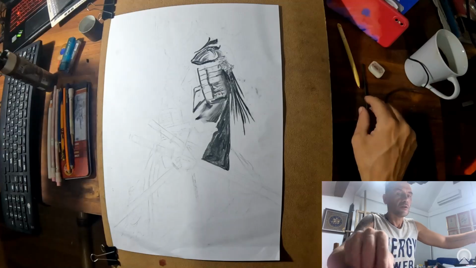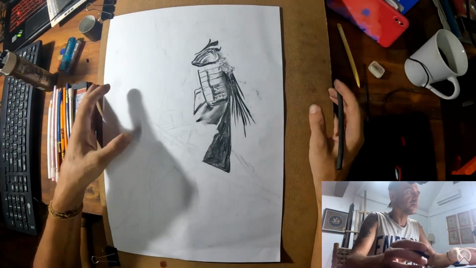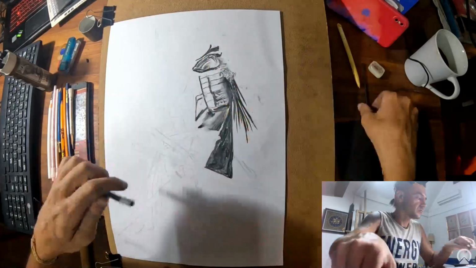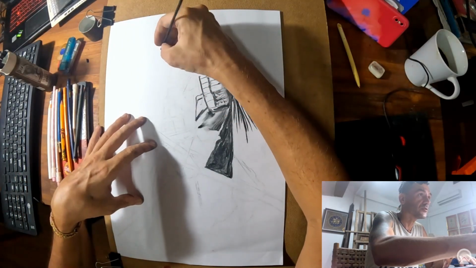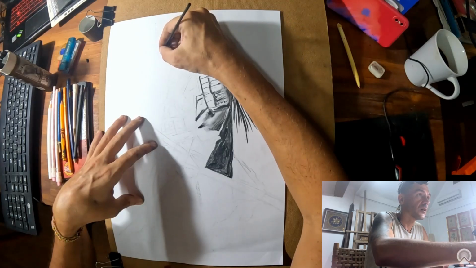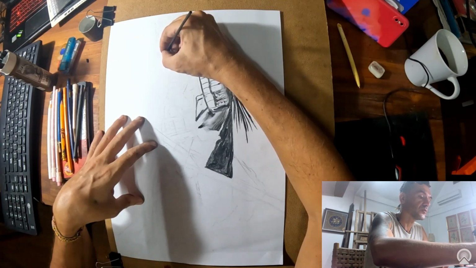I want to try also to have a really big picture, and then maybe it will be more interesting to make some more detailed drawing.